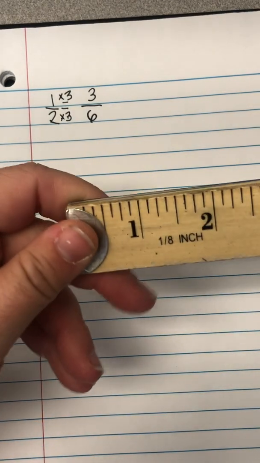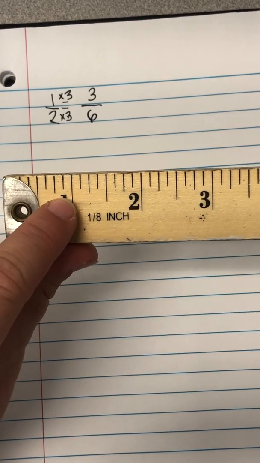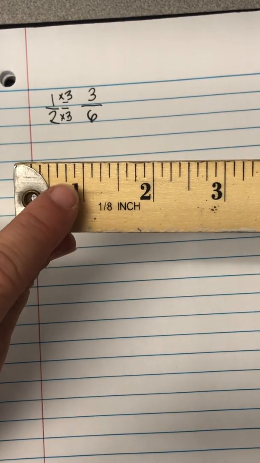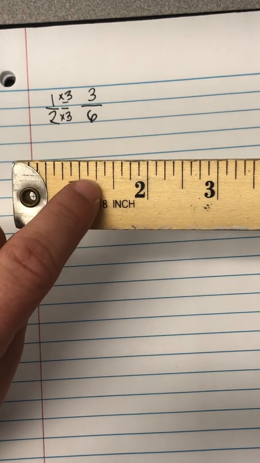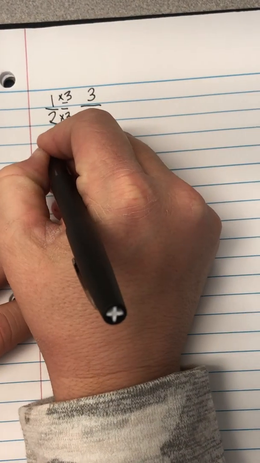Another way you can find equivalent fractions is on a number line. When you're looking at a number line and you're talking about fractions, you're talking about a part of a whole. If we're looking at a ruler, we did this kind of at the beginning of the year. We're looking at how many dashes are in between the 0 and the 1, or the 1 and the 2, because this is 1 and 1/8, 1 and 2/8, 1 and 3/8, 1 and 4/8, 1 and 5/8.